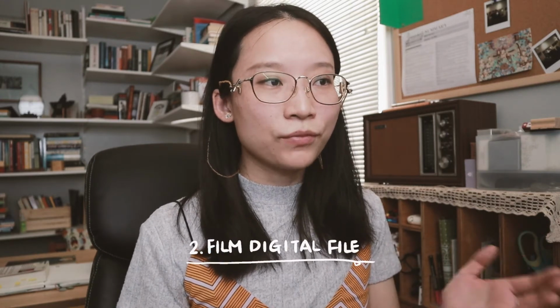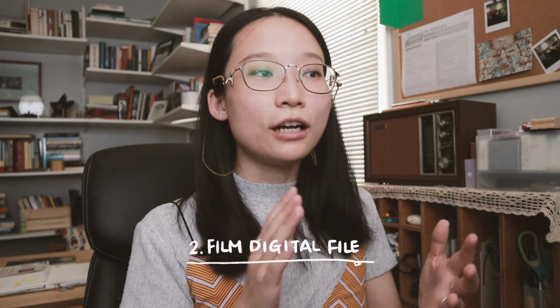Second is the feature film digital files. They requested two different files. One is ProRes 422 HQ, another is ProRes 4444. It's a 4K Ultra HD file, which is what I have. These are basically settings you can figure out in the film editing software. If you have an editor, they will definitely know what it is and help you export the correct file. If you're editing the film on your own, you can go through YouTube channels.